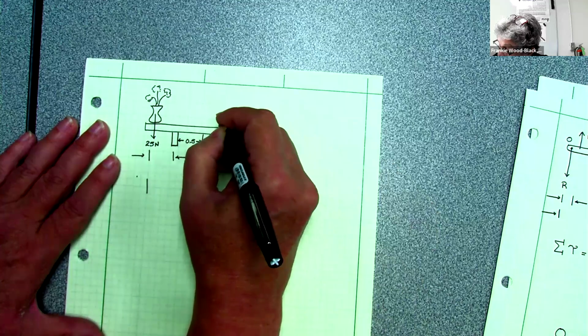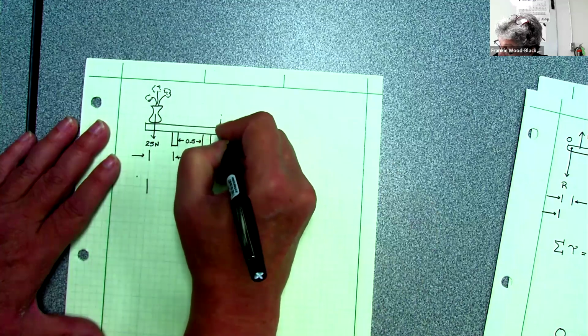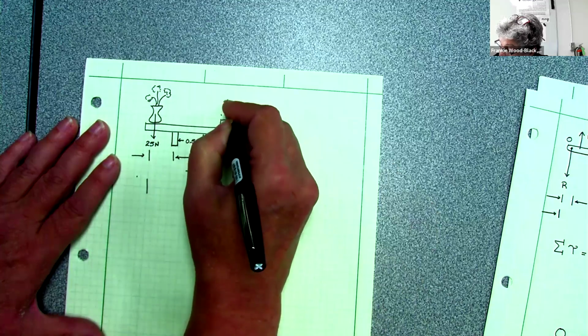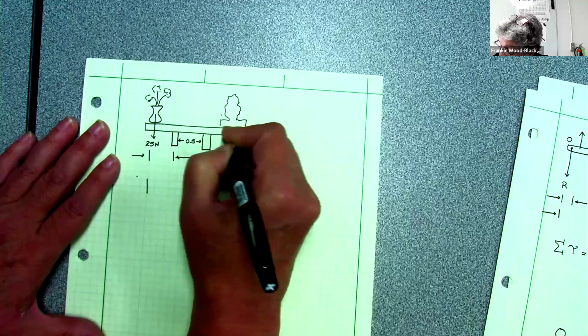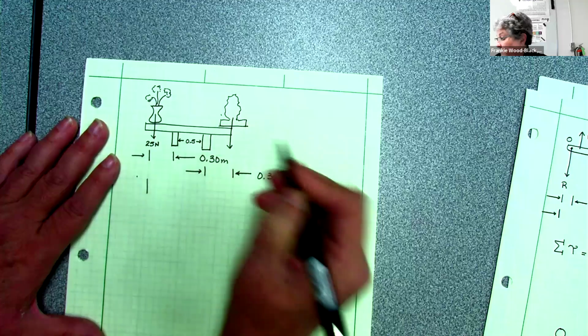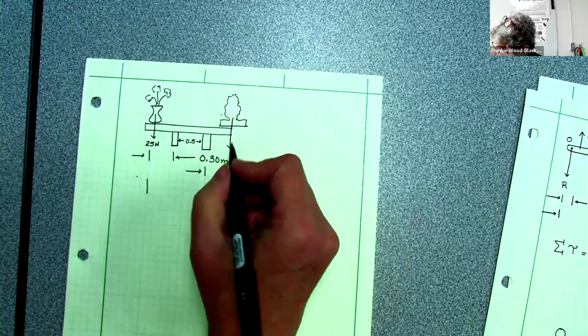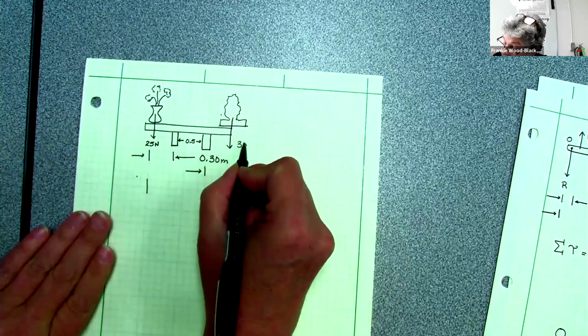We're going to have a sculpture here that's sort of hanging off the edge, right at the edge, and it's going to have a force of 30 newtons.